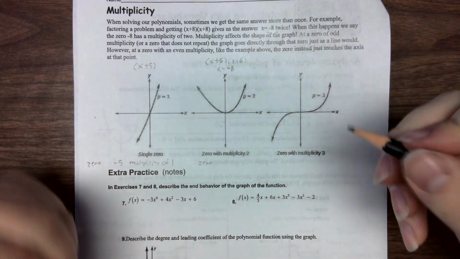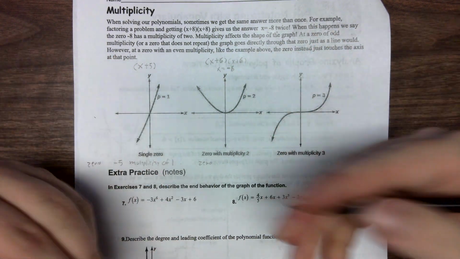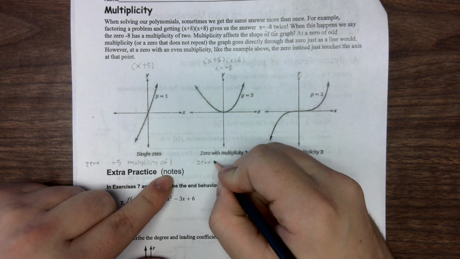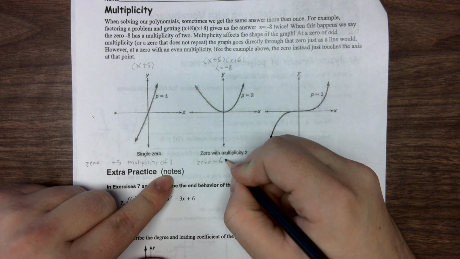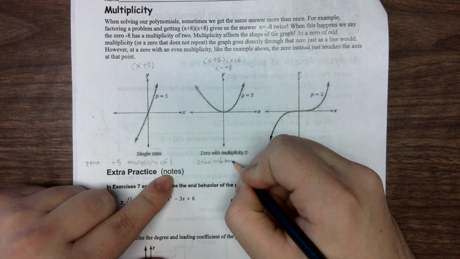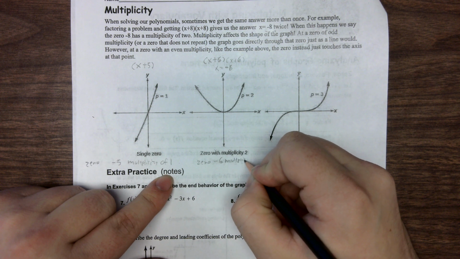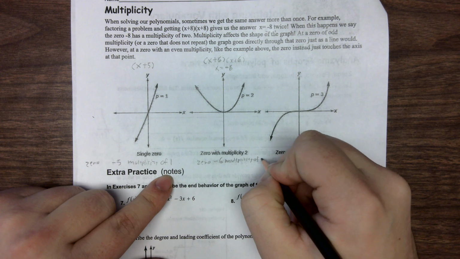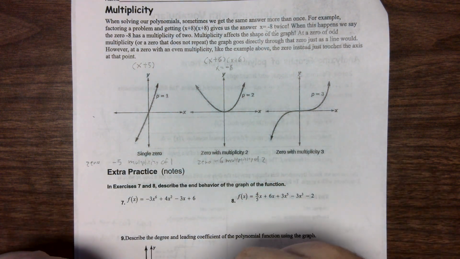So x equals -6. I got that twice. So the 0 of -6 has a multiplicity of 2, because I have two of the same answer.